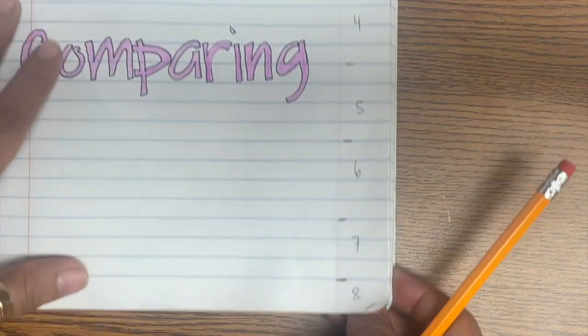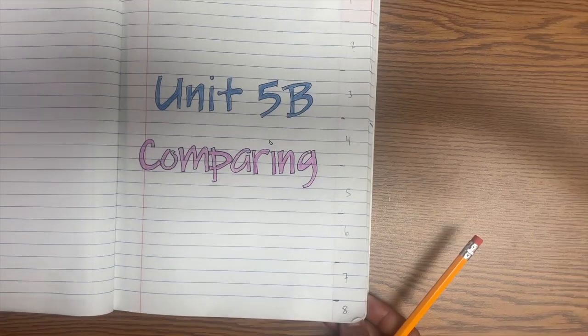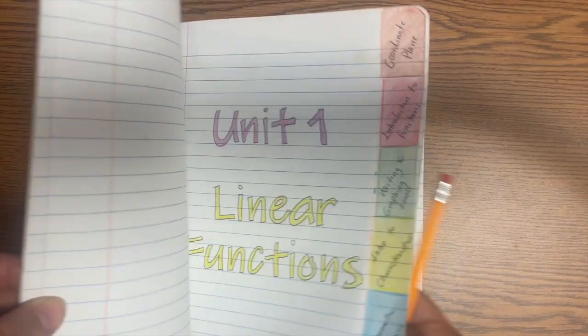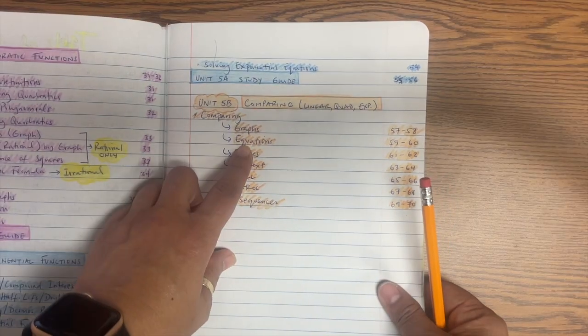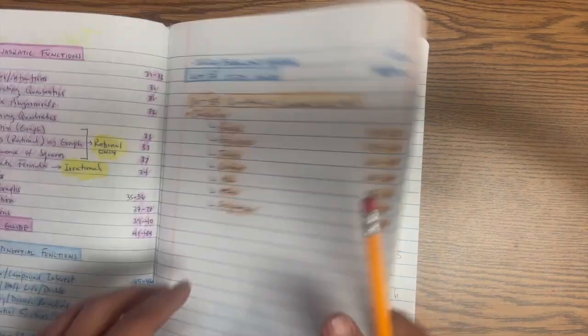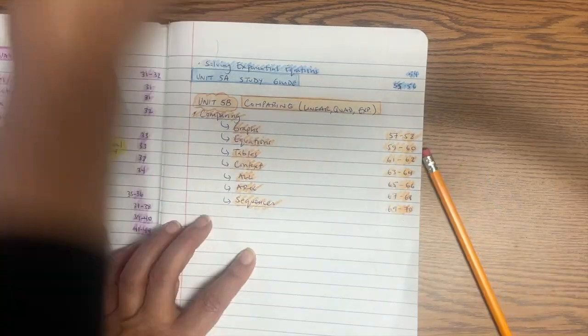All right, so once you have that marked out, you can go ahead and write in the tabs. They go exactly with the table of contents. So it's graphs, equations, tables, context, all, AROC and sequences. And then the last one is going to be review. As a matter of fact, I forgot to put that in.